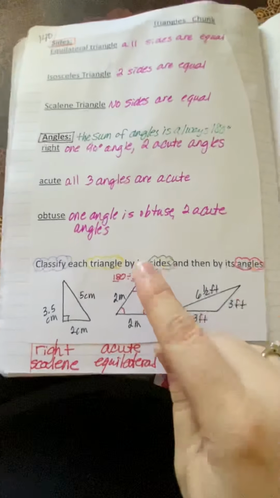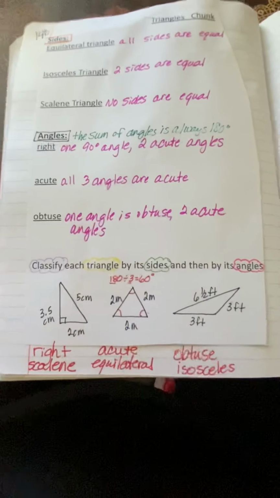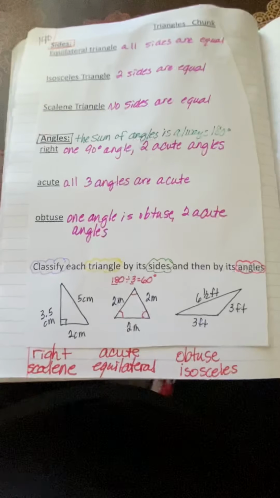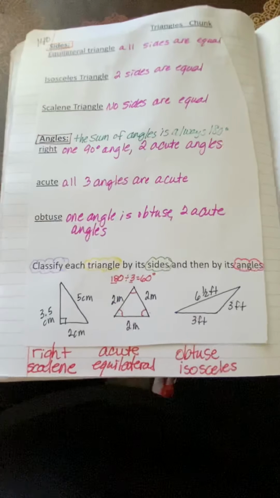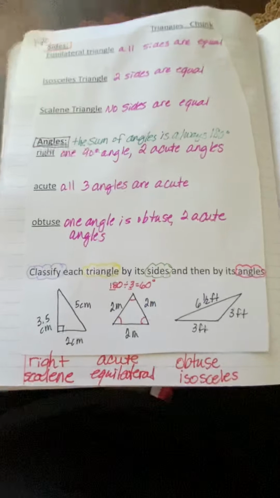Okay. For this one, I can see that all of the sides are the same. Okay, if all of the sides are the same, that's an equilateral triangle. And then all of the angles are also the same, and so that is an acute equilateral triangle.